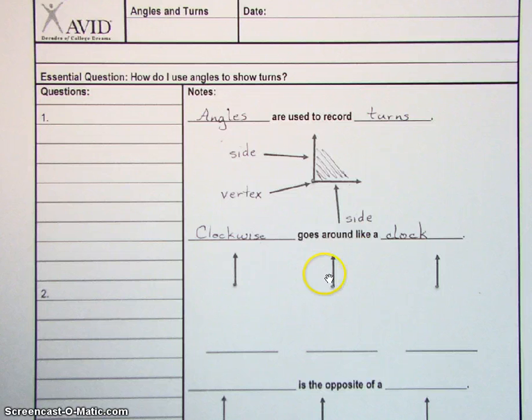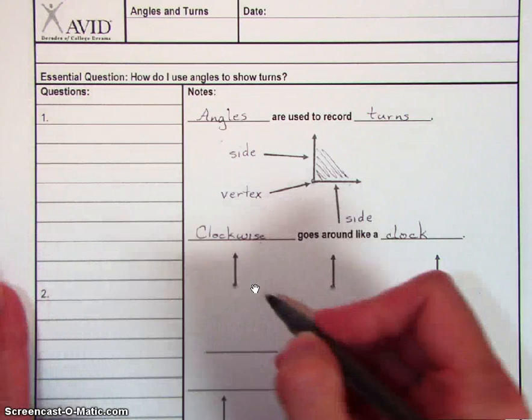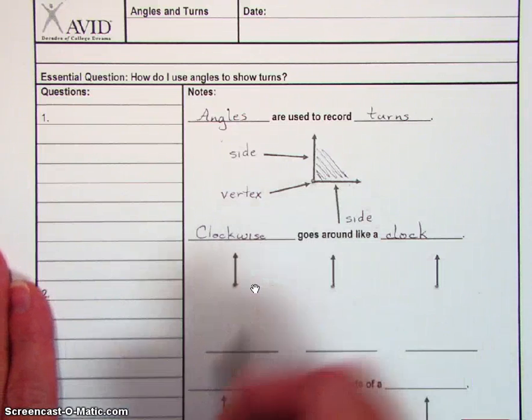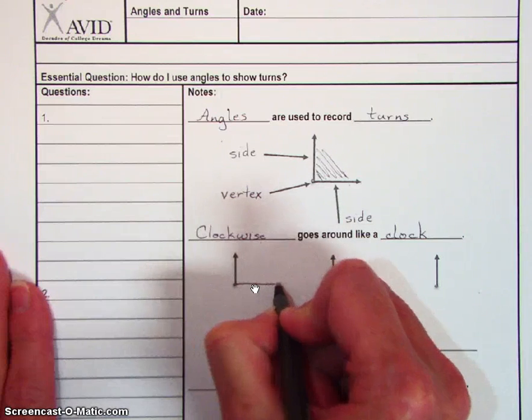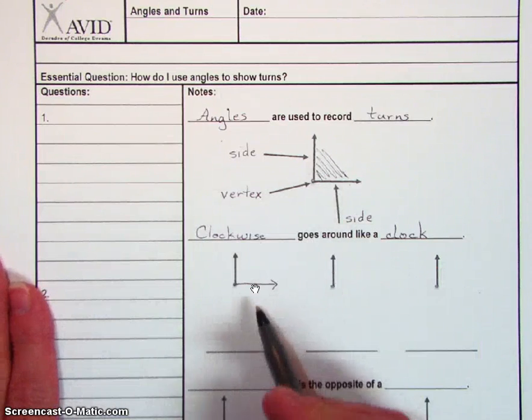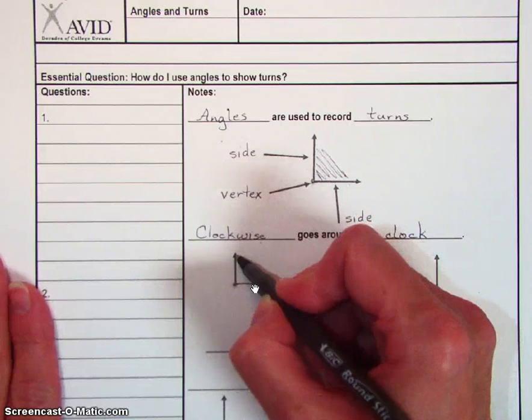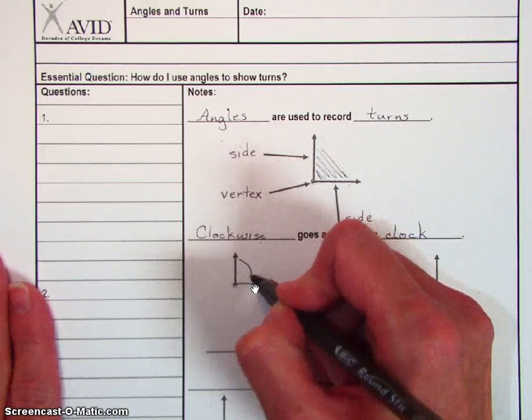We have three little sides here, and we're going to add another side to it. Let's start by adding a side that comes straight out, similar to the one we saw up above. Now I created this angle by starting at this side that's on here, and I moved in this direction.